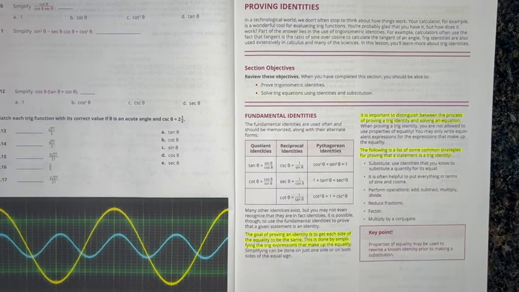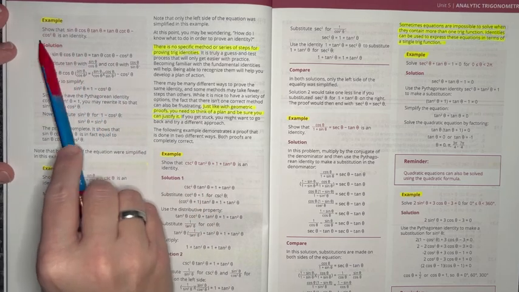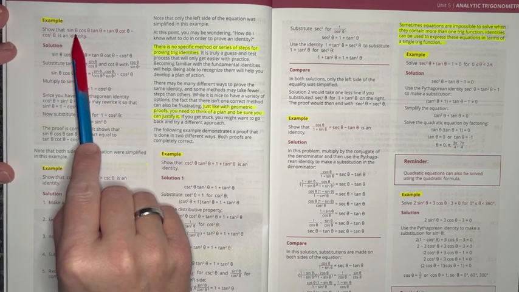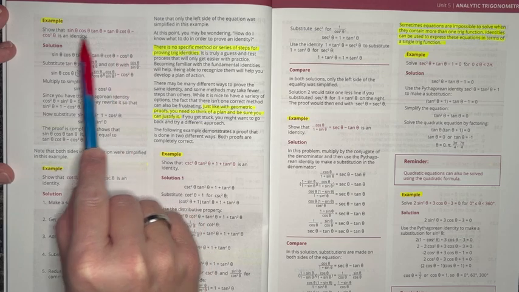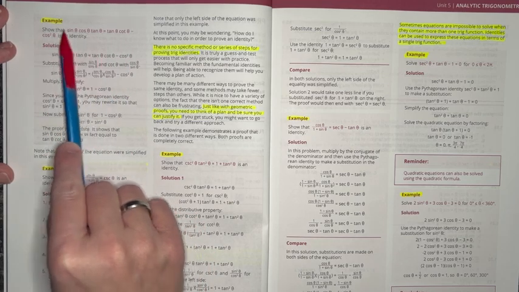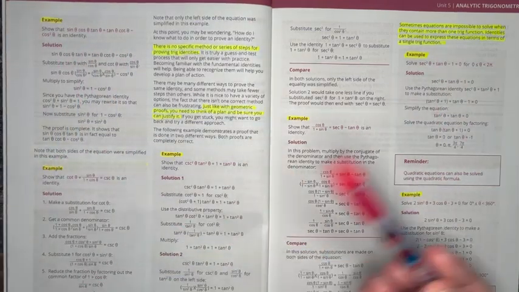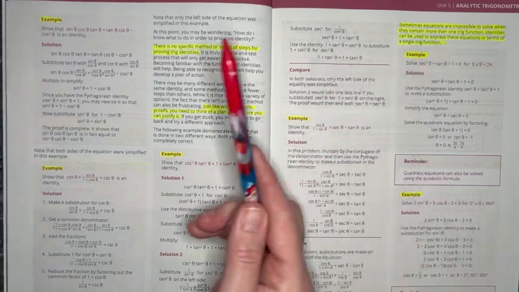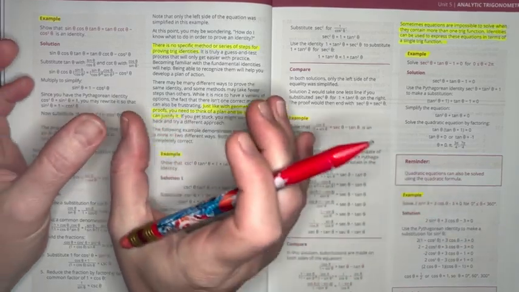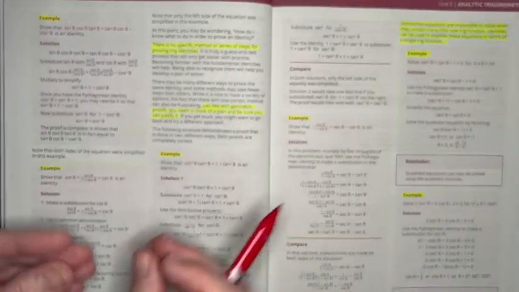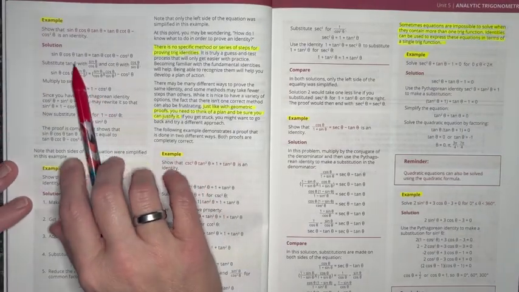Okay. Let's turn the page. The first example here on page 12 asks us to show that sine times cosine times tangent is equal to tangent times cotangent times cosine squared is an identity. Prove that this is an identity. We don't want to move everything to one side or the other, because we want to keep everything that's on one side there and everything on the other side there and prove that they are the same thing.